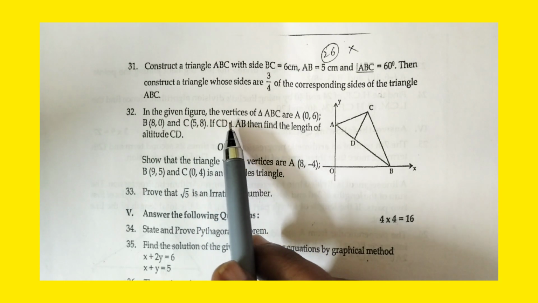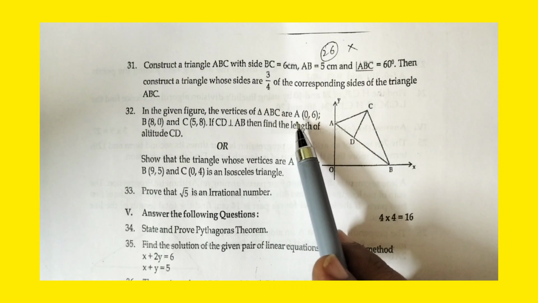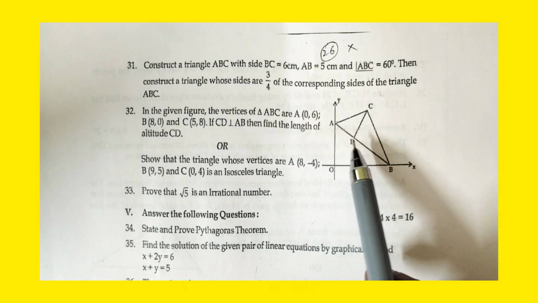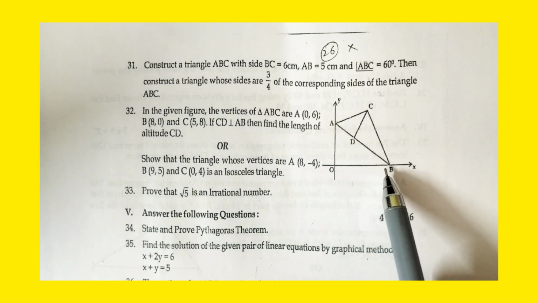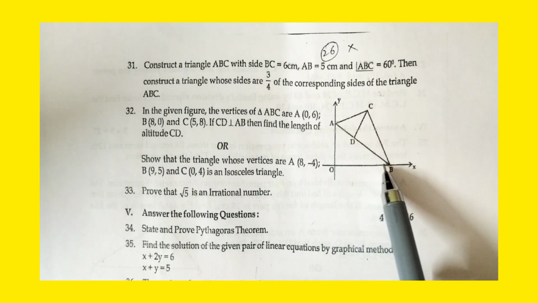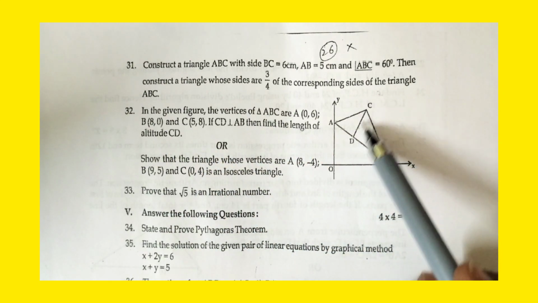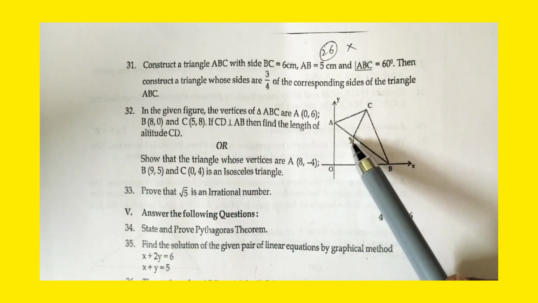In the given figure, the vertices of triangle ABC are given: A is 0, 6 and B is 8, 0 and C is 5, 8. If CD is perpendicular to AB, now we have to find the length of the altitude CD. So we have to find out the altitude CD.